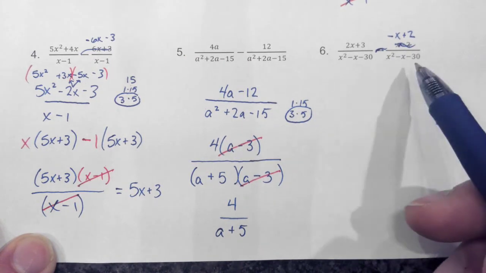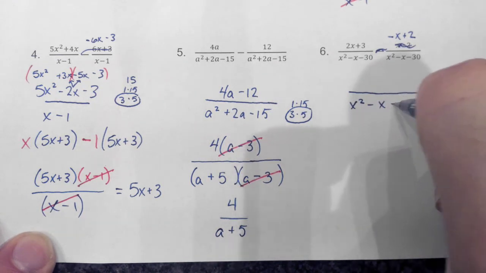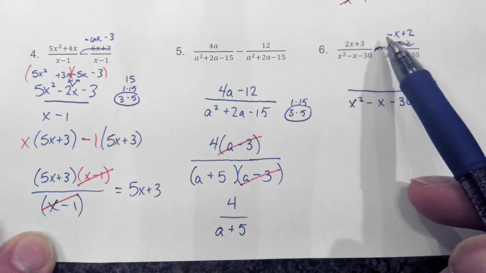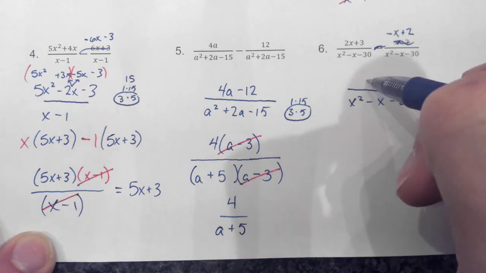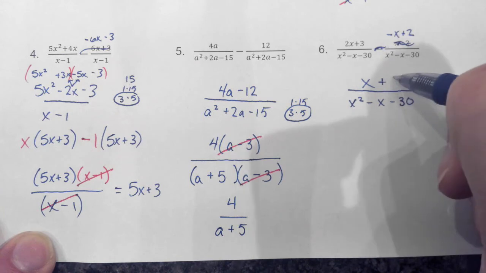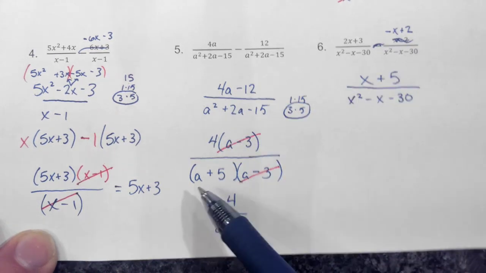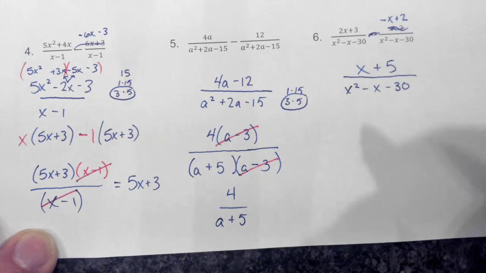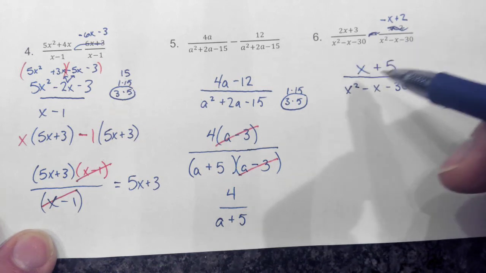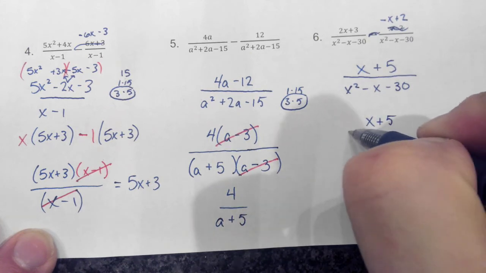Again, look, the denominators already match, so go ahead and make that common denominator of x squared minus x minus 30. And I'll do what my numerators say. 2x minus 1x is 1x. And 3 plus 2 is a positive 5. Okay, so we look at that, and like 5, we probably can factor some things. The numerator, there's nothing in common, and it's not a difference of squares or anything like that. So that is going to stay as x plus 5 for my numerator.